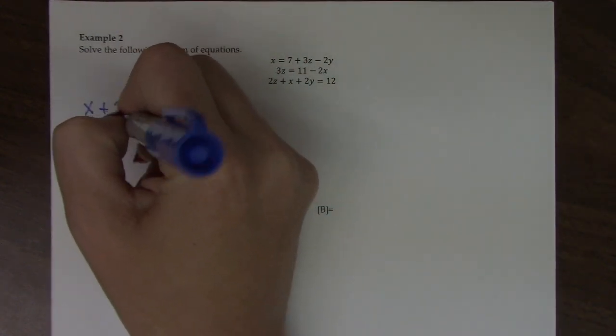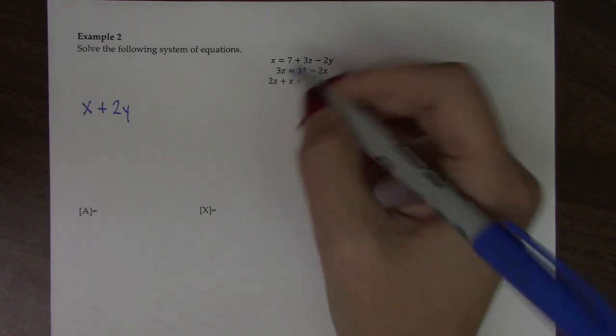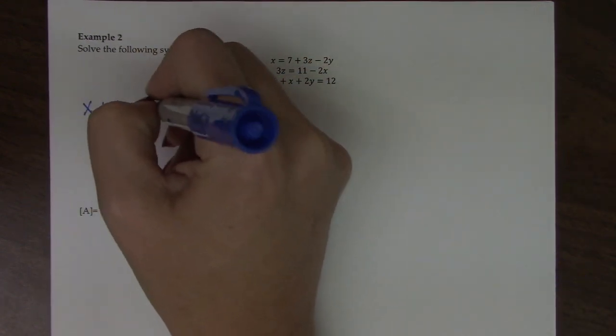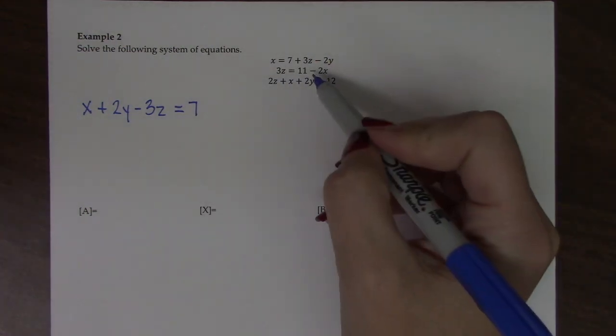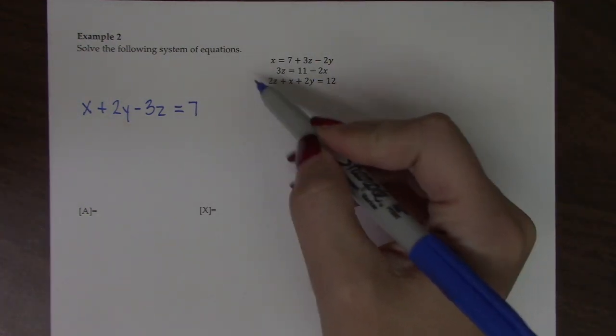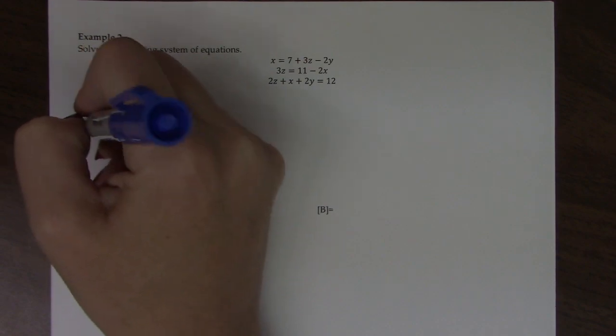So I'm going to have x. When I move the 2y over, it becomes plus 2y. Then I'm going to subtract my 3z over. And all I'm left with is 7. On this one, I have a 2x that I'm going to move over.